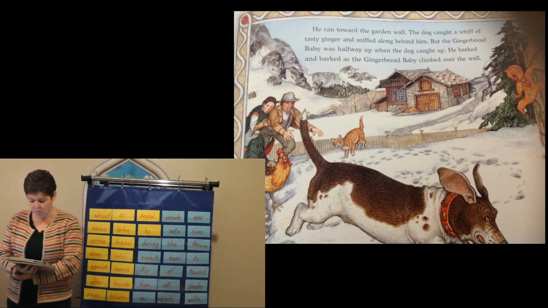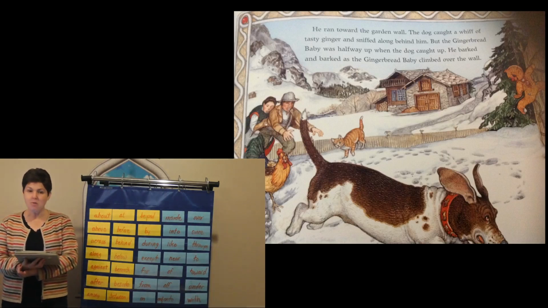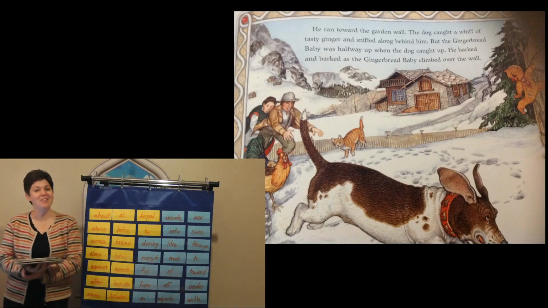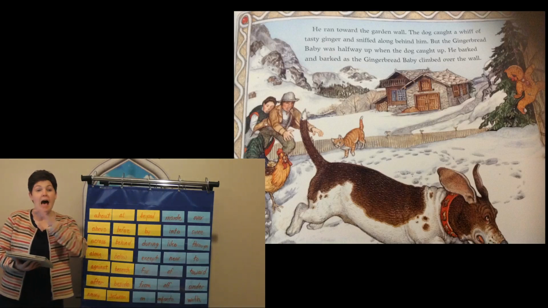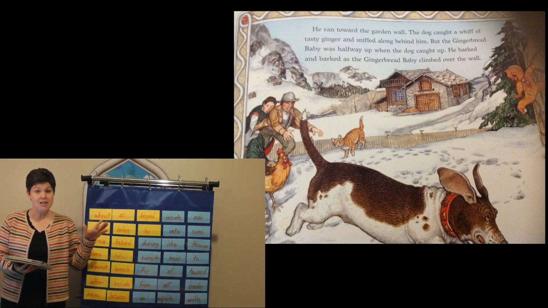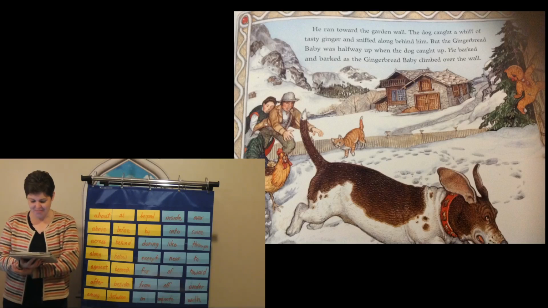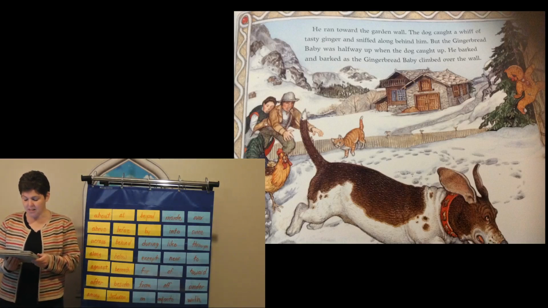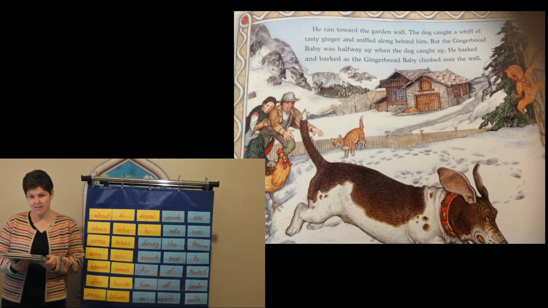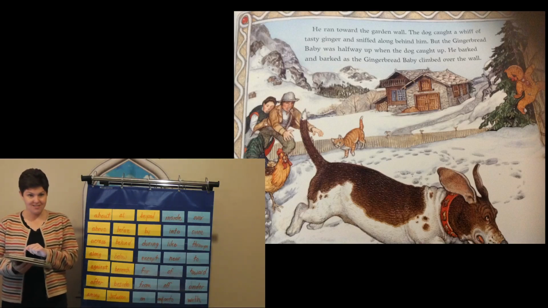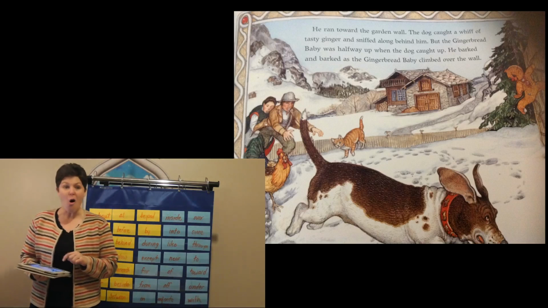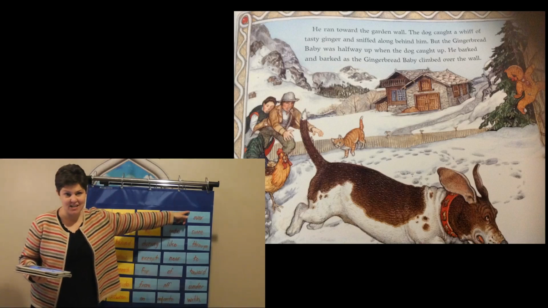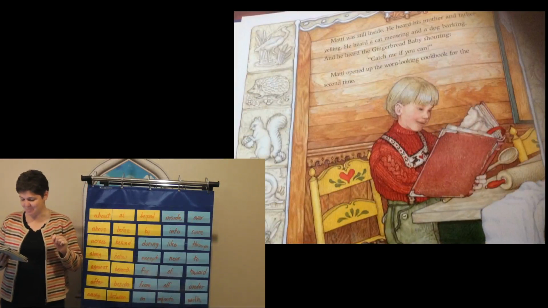He ran toward, so not ran, but toward the garden wall. The dog caught a whiff of tasty ginger and sniffed along behind him. I'm sorry, I keep giving it away by emphasizing the prepositions. I promise I'm going to just read normally from now on. You find them, okay? The gingerbread baby was halfway up when the dog caught up. He barked and barked as the gingerbread baby climbed, not climbed, over the wall. Climbed is the verb. Over the wall is the prepositional phrase. Good job.